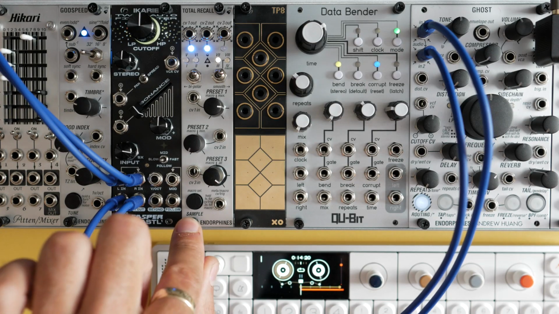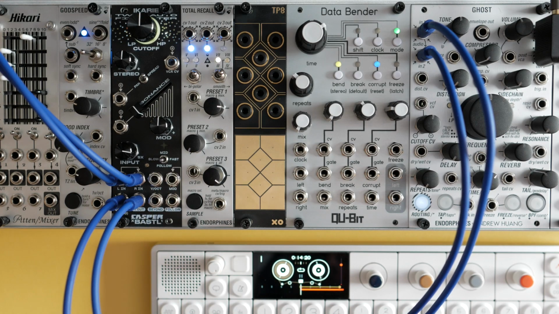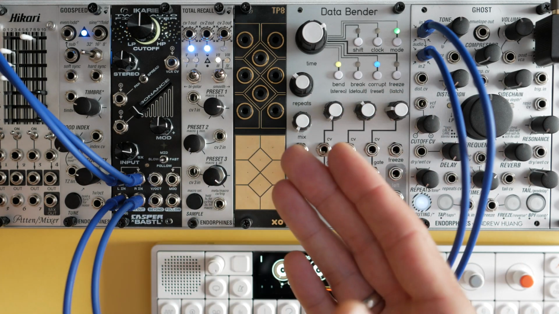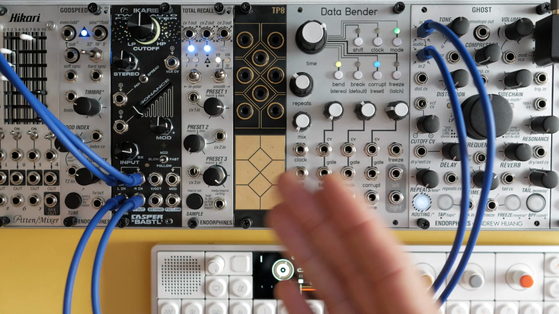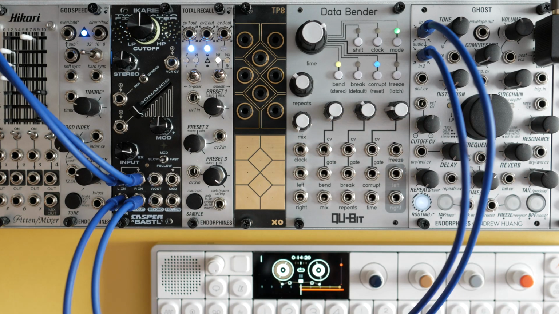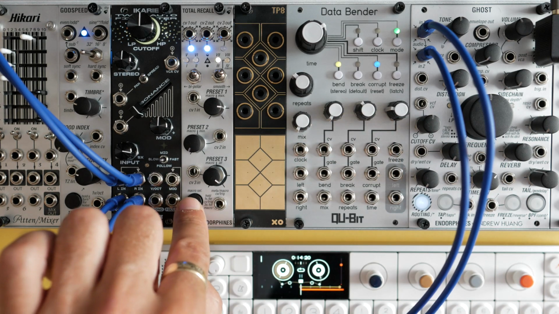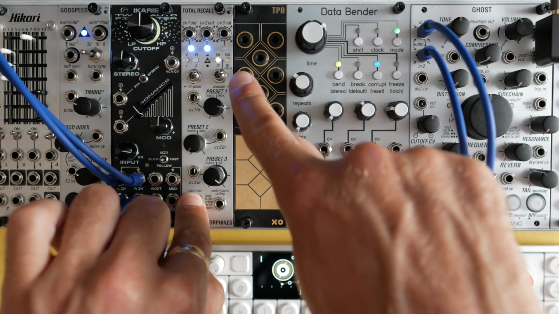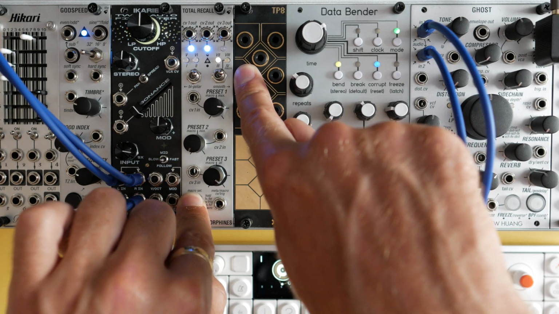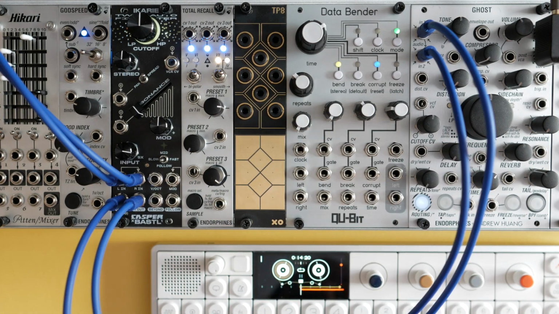In this patch, I'm going to use Total Recall's macro mode in order to have a master performance knob in order to activate a few effects at once. We can get into the macro mode by pressing and holding until we see one flash and another flash.